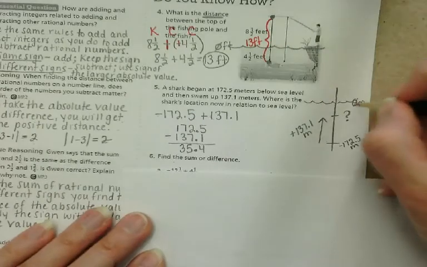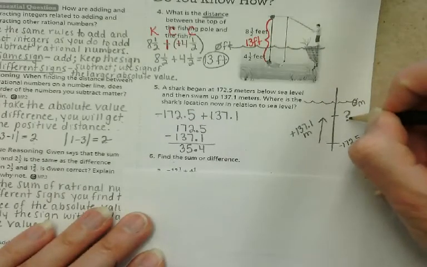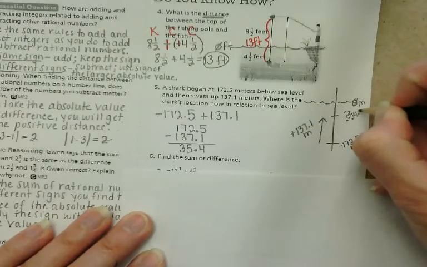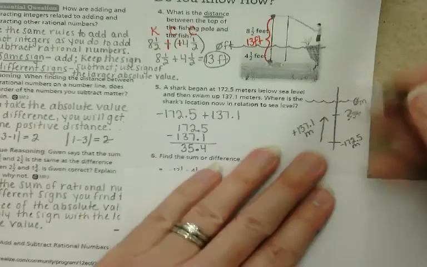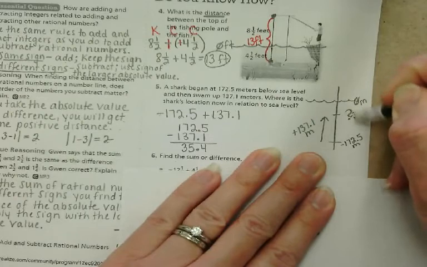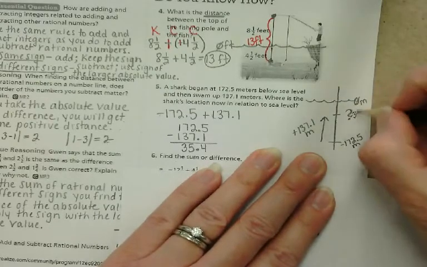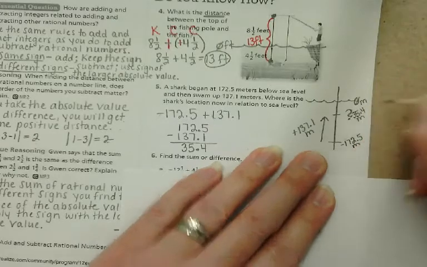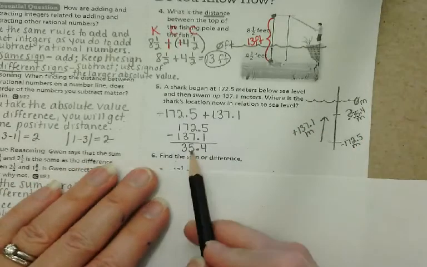So that's its new location here, and it's underwater, so it's a negative 35 and 4/10 meters. So that's the thing you have to remember.